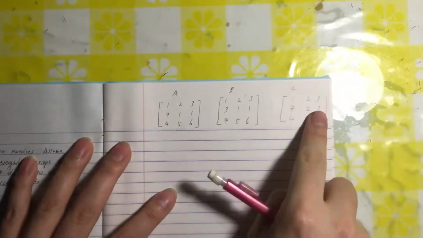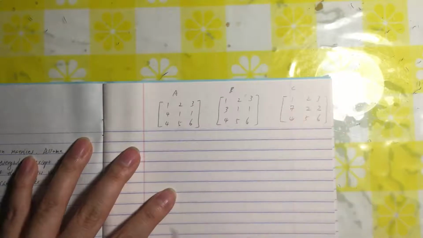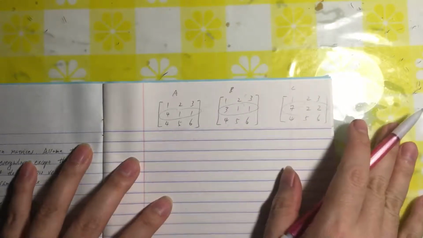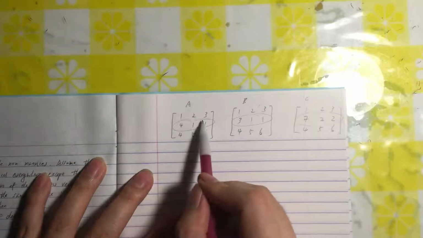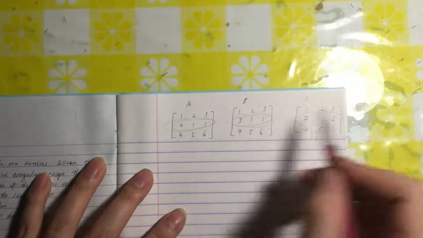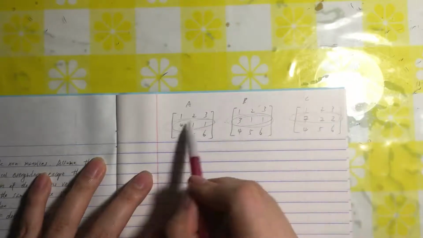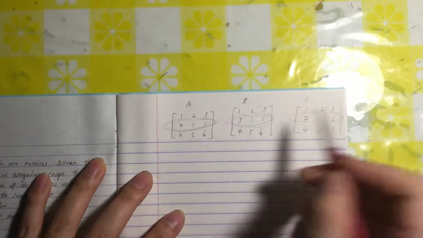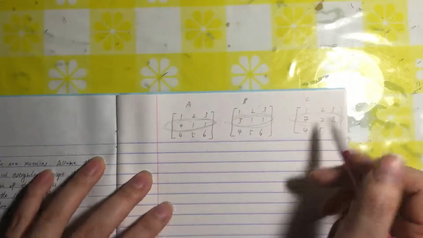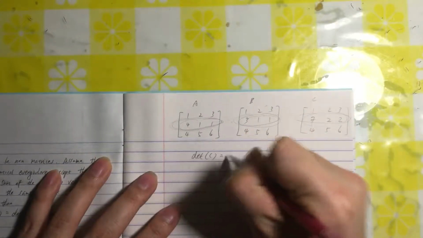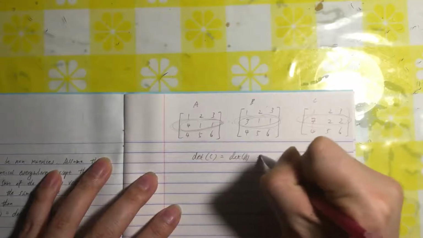Here, A, B, C are all square matrices. They are identical everywhere, except the second row. And the second row vector in matrix A plus the second row vector in matrix B equals the second row vector in matrix C. That means the determinant of C equals the determinant of A plus the determinant of B.